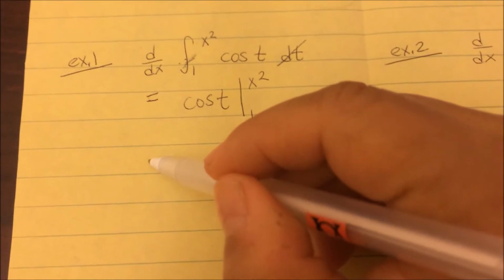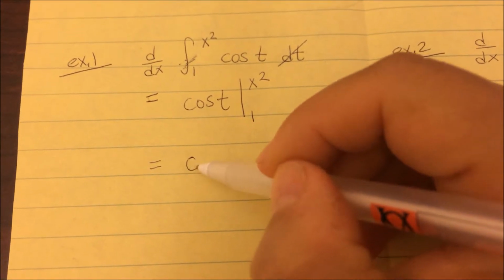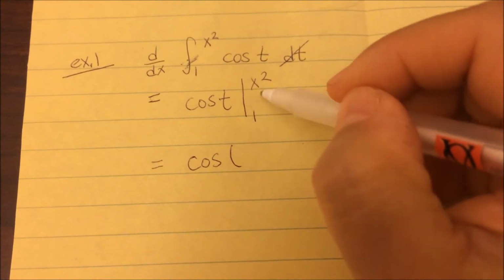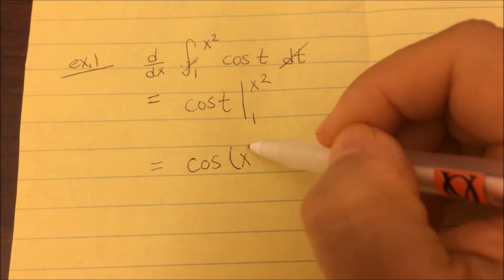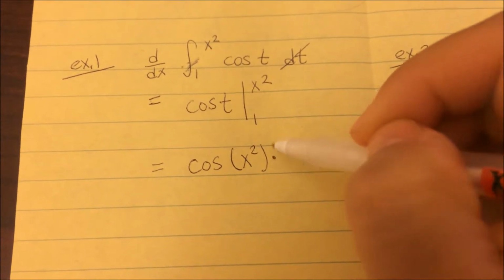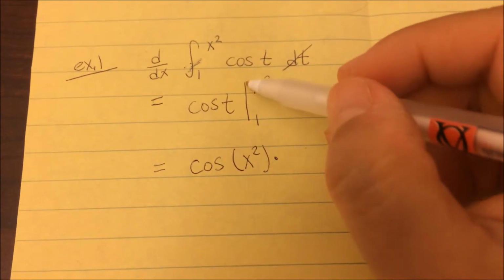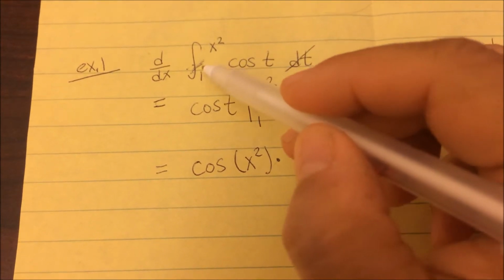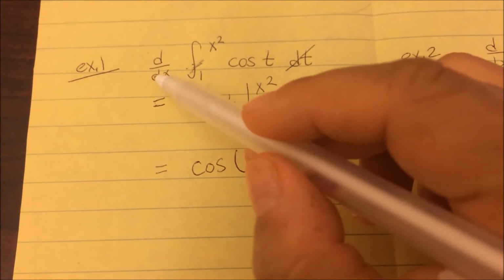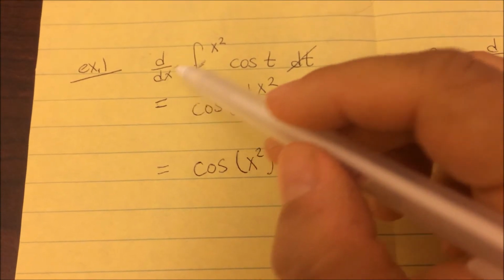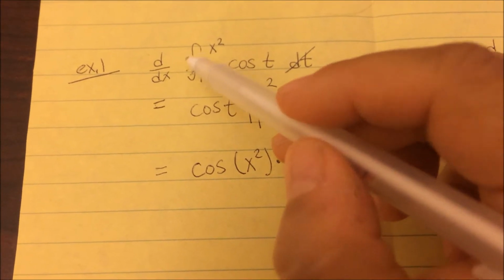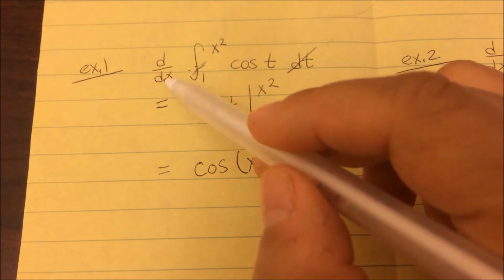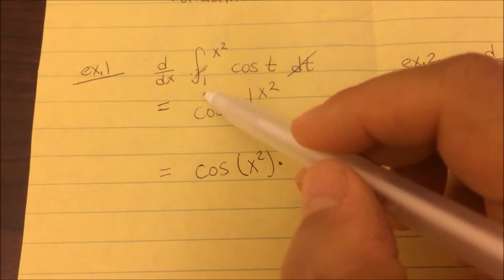Now when I actually do the substitution part of it, I'm going to have cosine, and then I'm going to substitute in x squared, so cosine of x squared, and then times the derivative of x squared, because we took the derivative of also this part and this part right here. So it's not just the integration. It cancels out the integration, that's true, but then you'll also have to think about it, that you have to take the derivative of the limits as well.